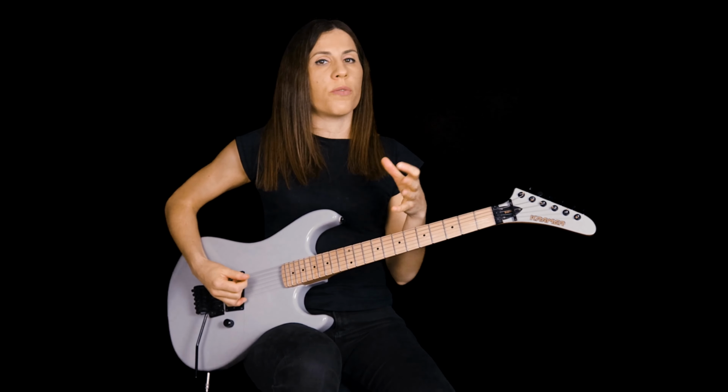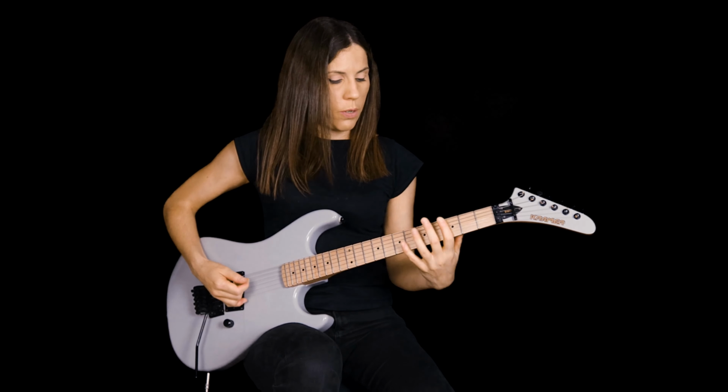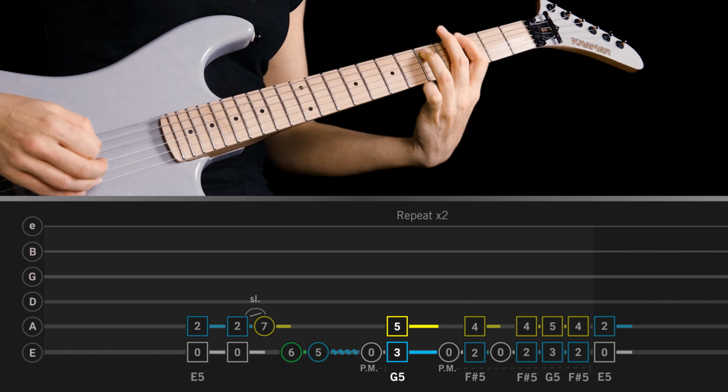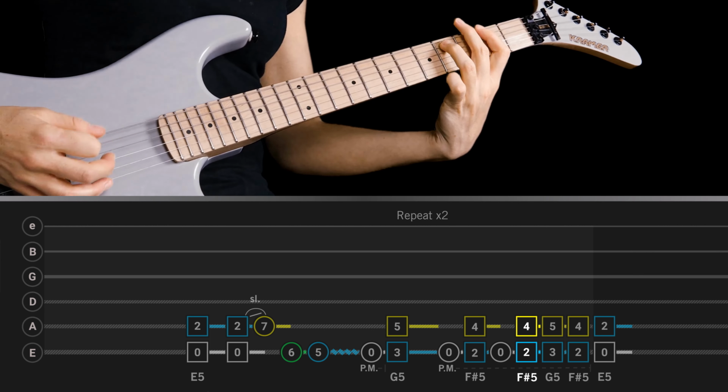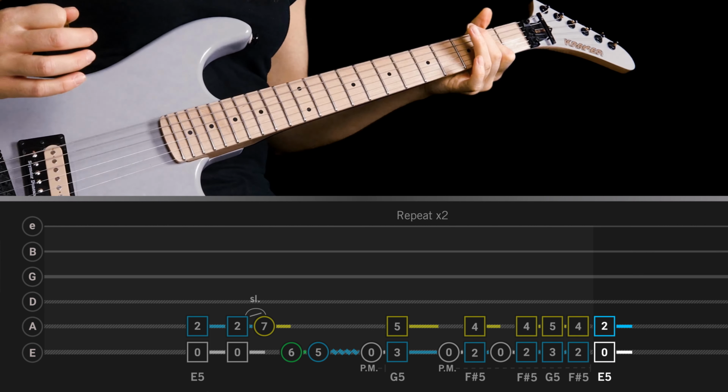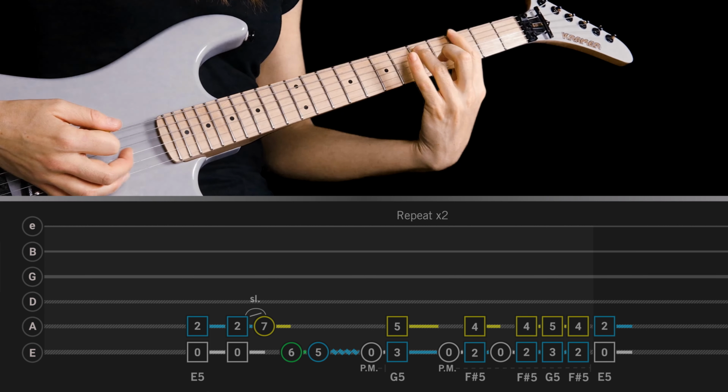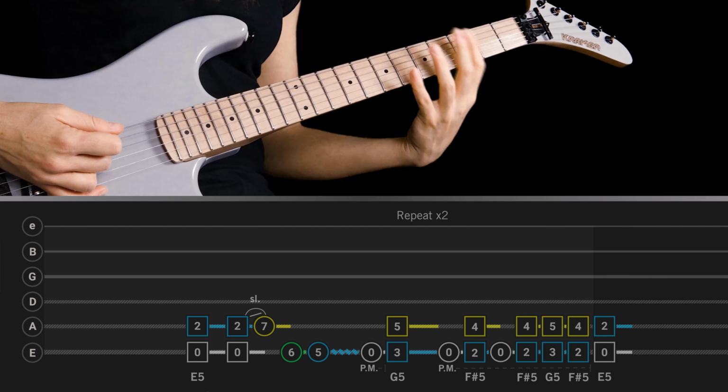After the 3 times, we've got the sort of closing of this riff, which goes like this. Yeah, so what's happening here? We've got a G power chord, just an open G power chord.